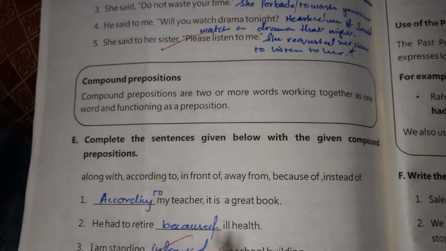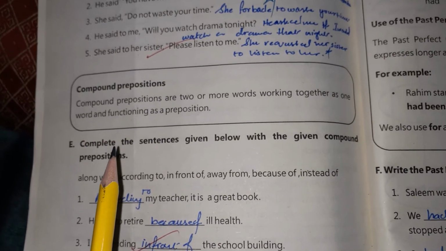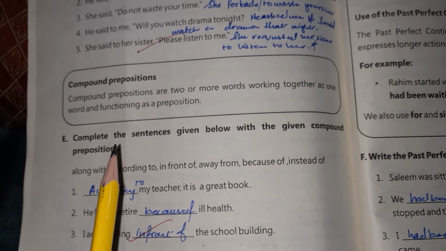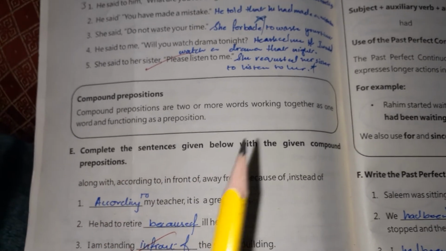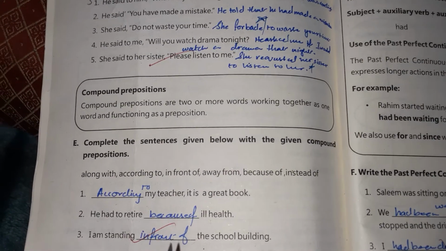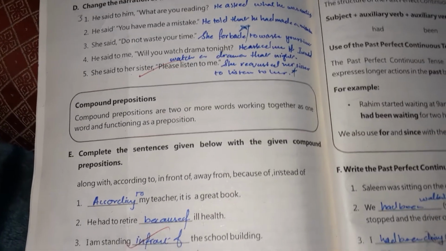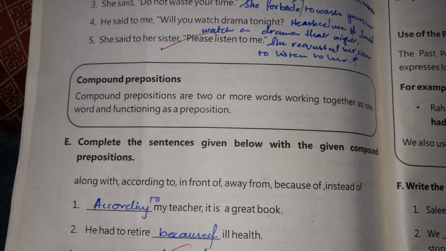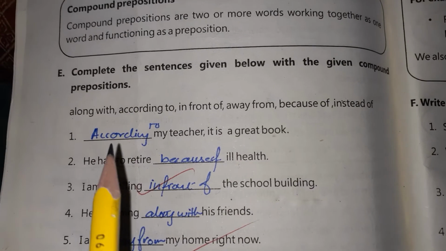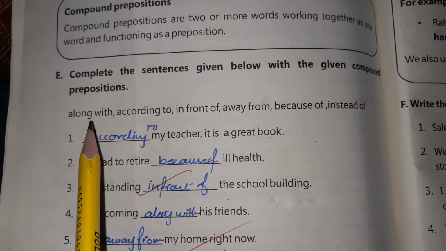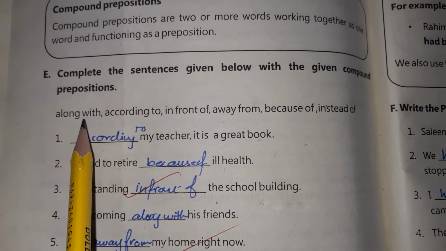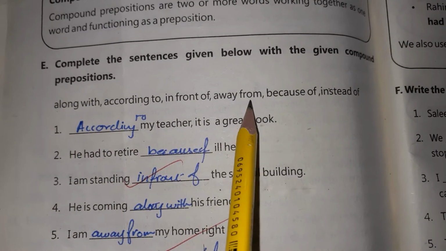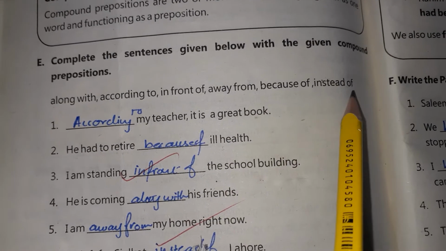Like, one-word prepositions are on, at, under, behind, beside, across. Two-word prepositions are according to, because of, and next is in front of. Let's see what we have to do. These compound prepositions are given to you: along with, according to, in front of, away from, because of, and instead of.